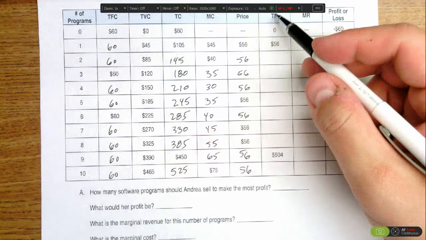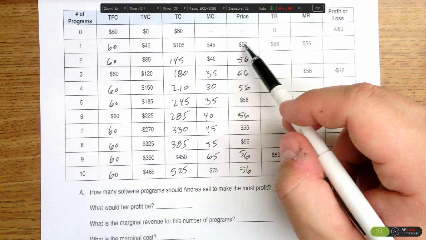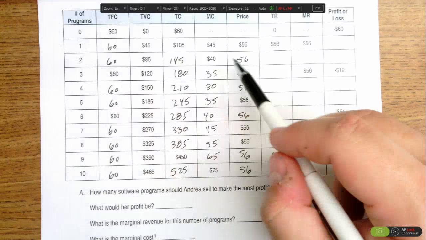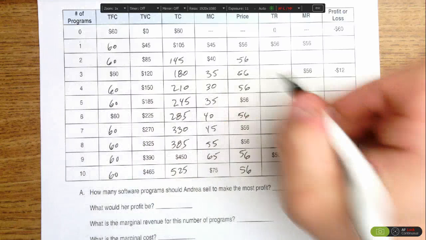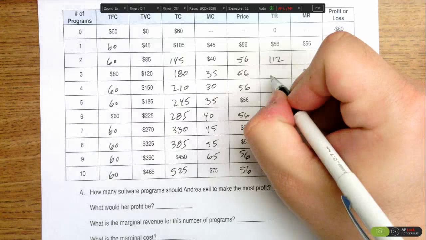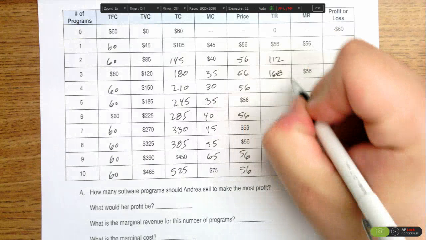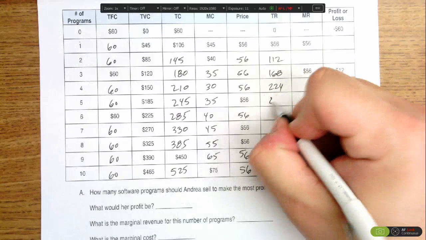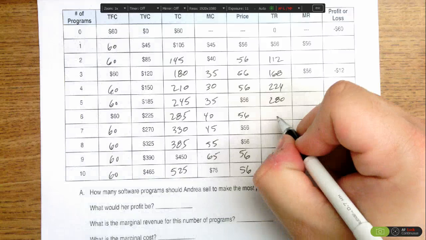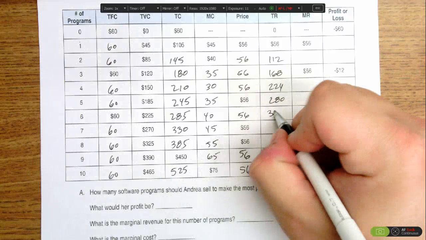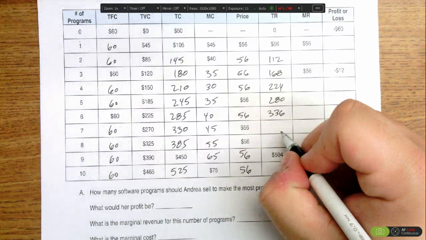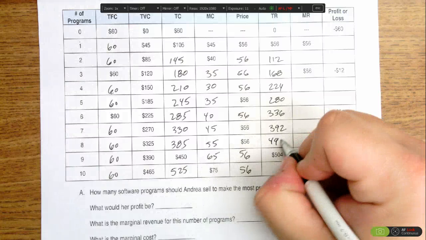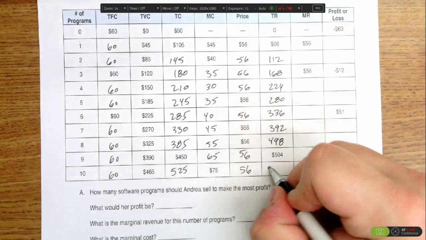Total revenue is simply the number of programs times the price. So if we have one program at $56, our total revenue would be $56. If we have 2 programs and each costs $56, we have total revenues of $112. If there's 3, then we have revenues of $168. 4 would be $224. 5 would be $280. 6 would be $336. 7 would be $392. 8 would be $448. And 10 would be $560.